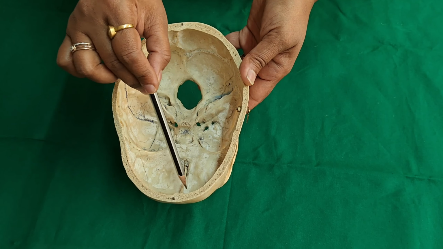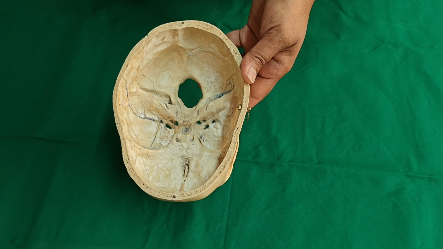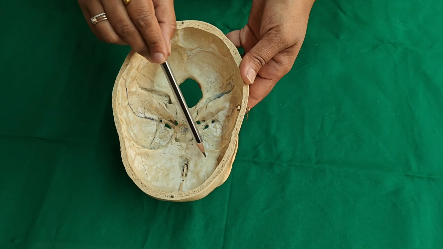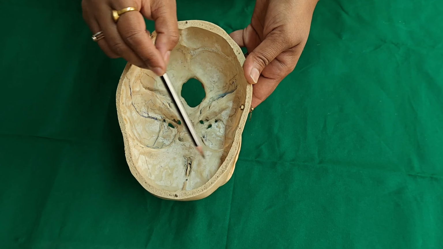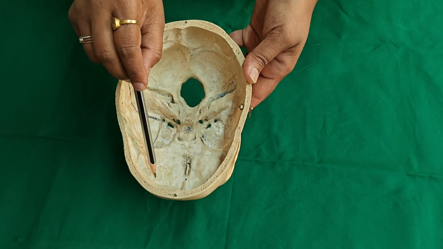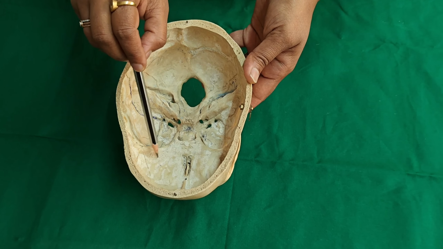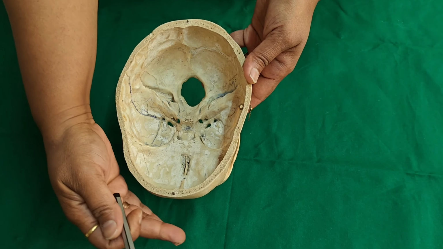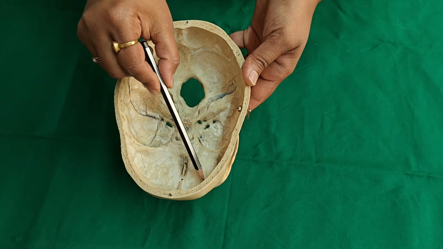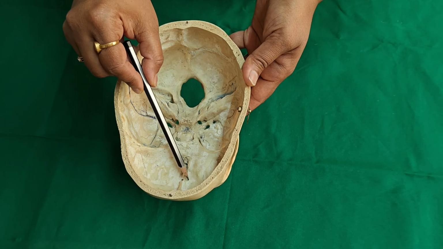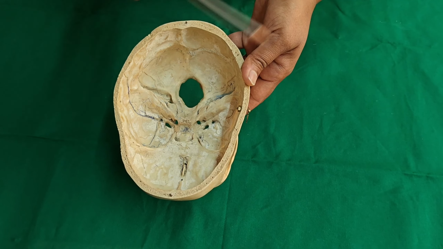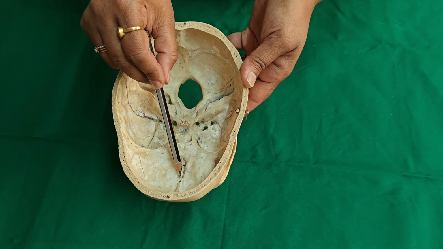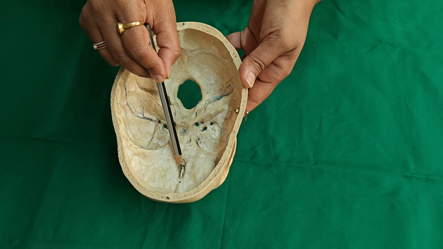First we will start with the anterior cranial fossa. Let us see the bones forming the anterior cranial fossa. In front you can see these plates of bone. These plates of bone are called the orbital plates of the frontal bone. So in front there is the frontal bone, and these horizontal plates form the floor for the frontal lobe, or roof for the orbits. In between you can see one elevated sharp edge of a bone.